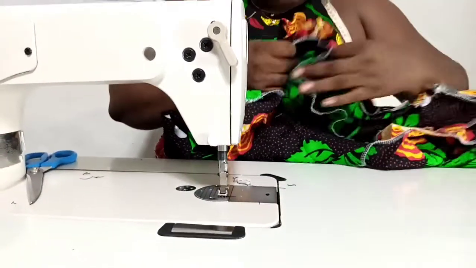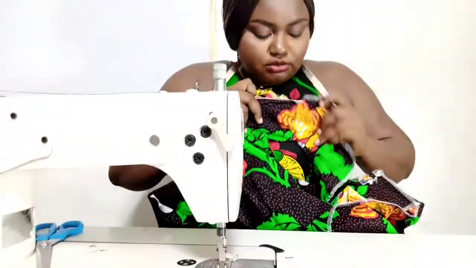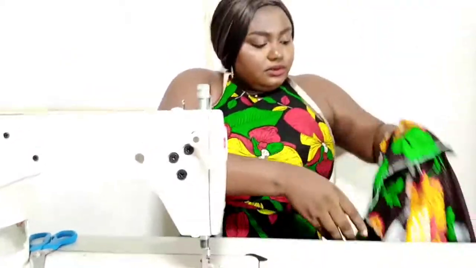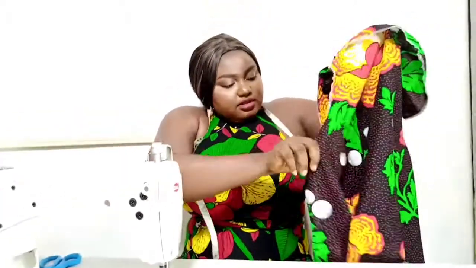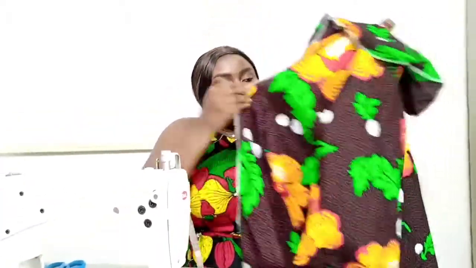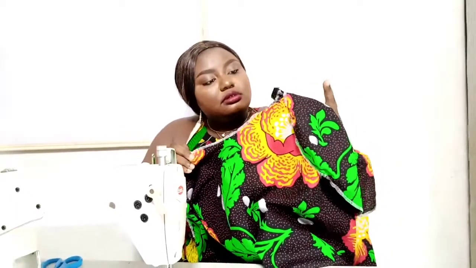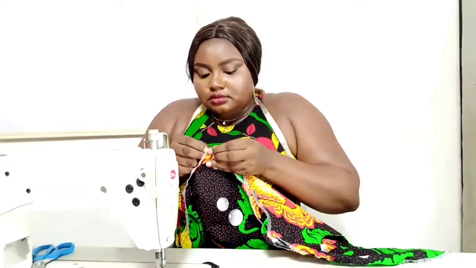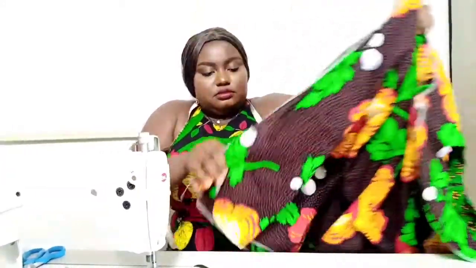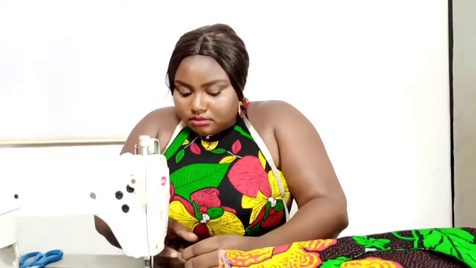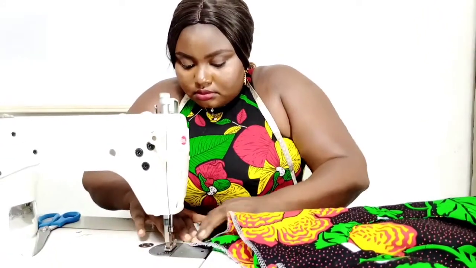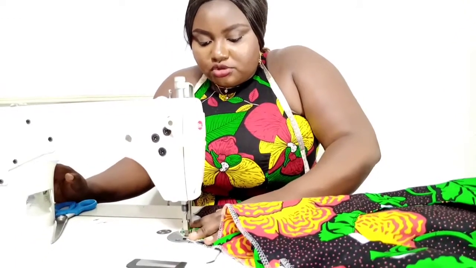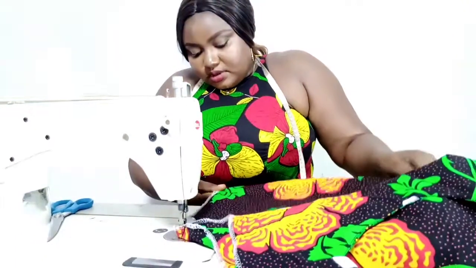So I have my shoulder fixed. This is the wrong side, this is the right side. I'm going to join my bodies now. It's still right sides facing right sides, right? Remember I left 1 inch sewing allowance, so that's what I'm going to be using.